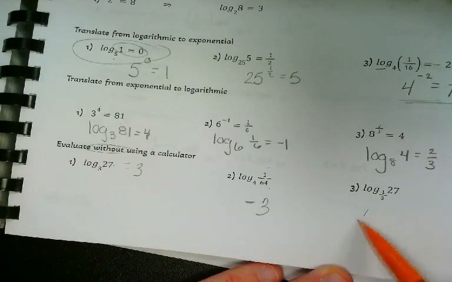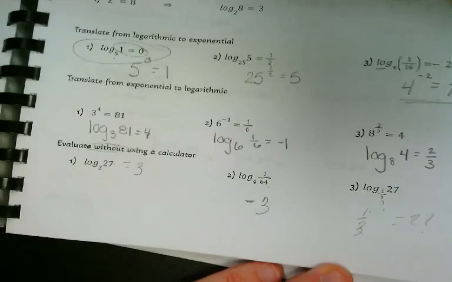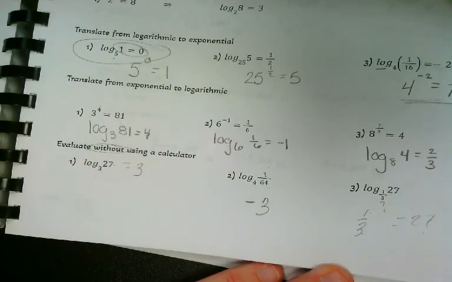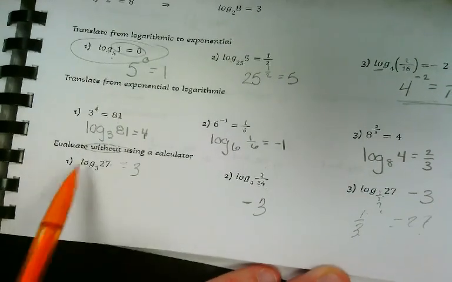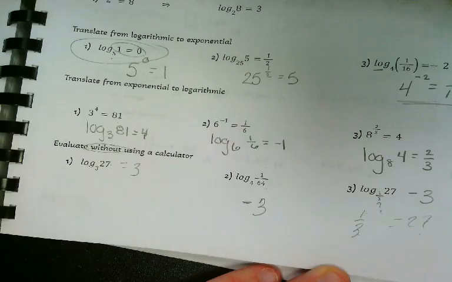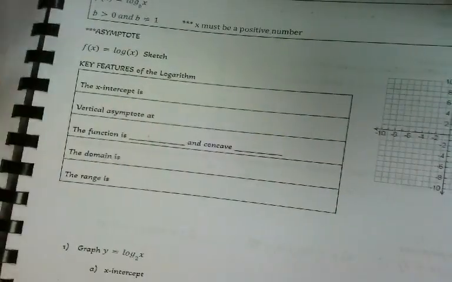Okay. What power of 1/3 is 27? If I'm going from a fraction to a whole number, what do I want my exponent to be again? Negative. How do I get from a 3 to a 27? 3 to the third power. So this is going to be a negative 3. Could you type all those in the calculator? Of course. We're just working on some mental math here.